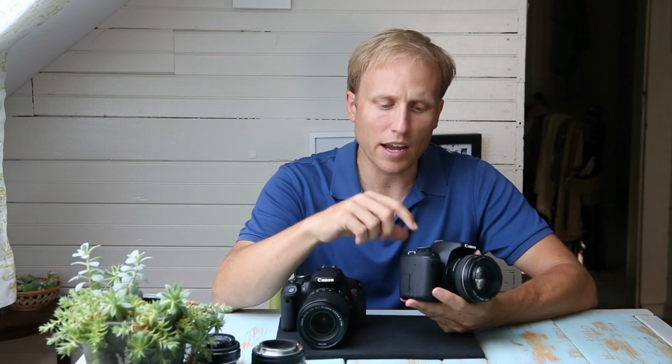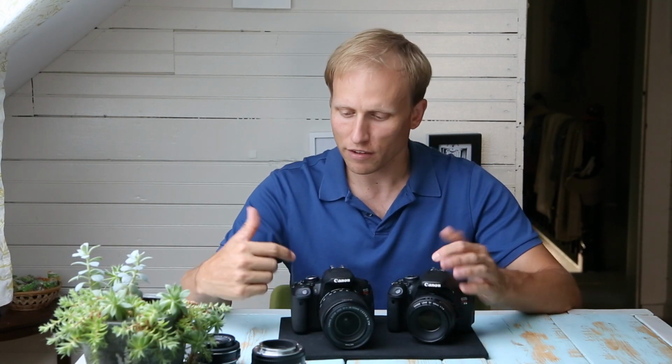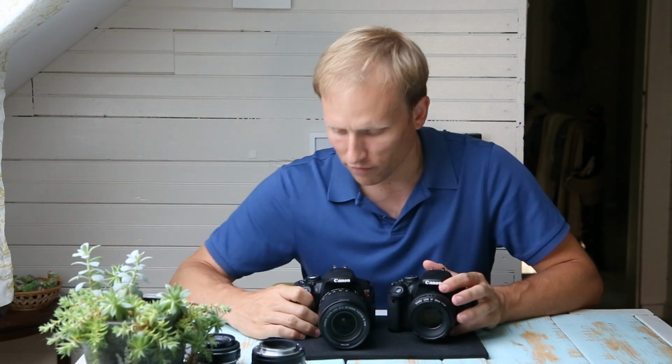On the T3i with video on the dial, you need to go into the menu to make a switch between manual exposure and auto exposure controls of your movies. It's a little bit more cumbersome and not entirely user-friendly. So that is a difference at first glance that just looks visual, but it's actually fairly significant.